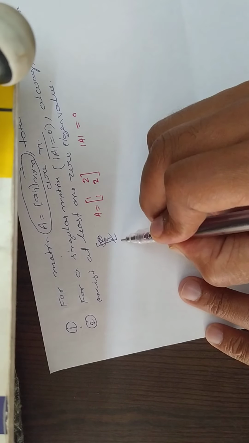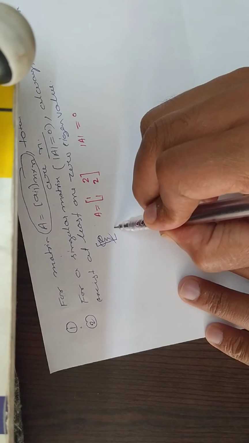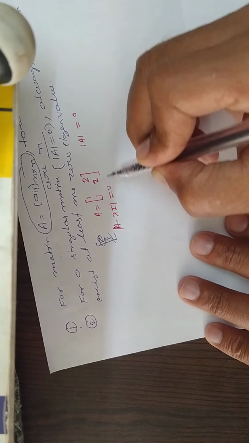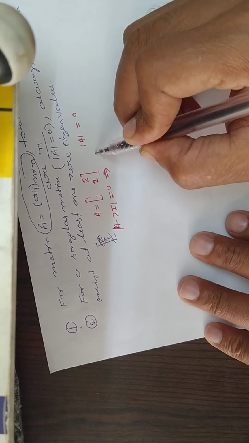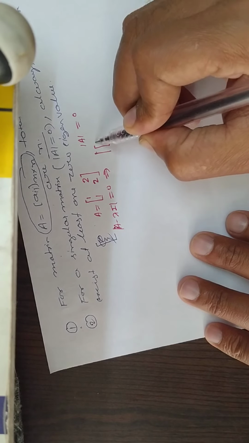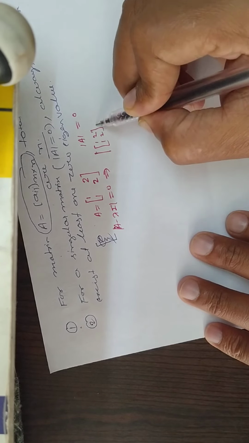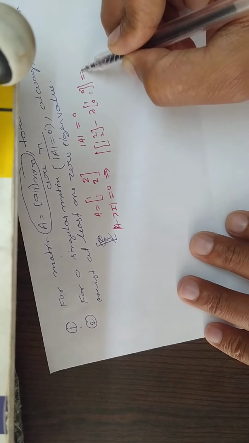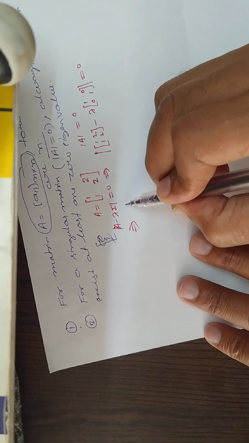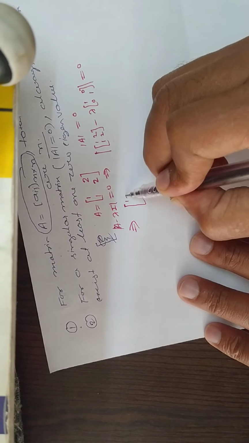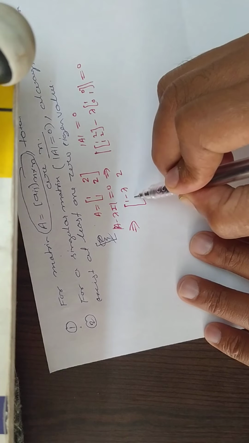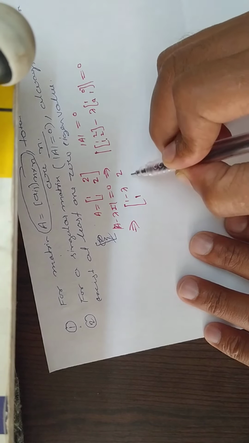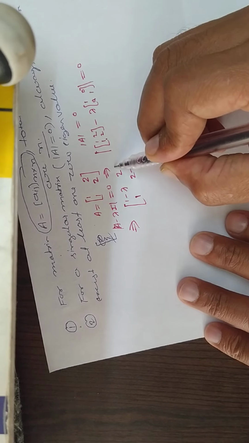Now if you want to find the eigenvalues of this matrix, then determinant of A minus lambda I equal to 0. A is [1, 2; 1, 2] minus lambda times the identity [1, 0; 0, 1]. This value equal to 0. You can subtract, then this is 1 minus lambda, 2, 1, and 2 minus lambda.